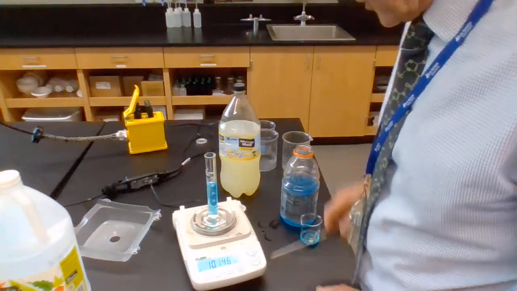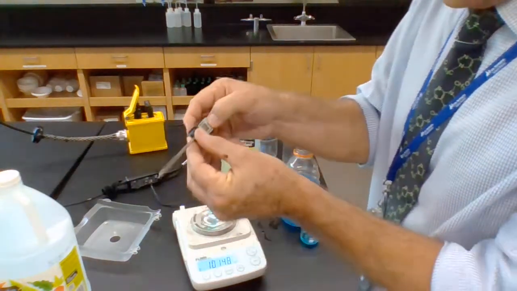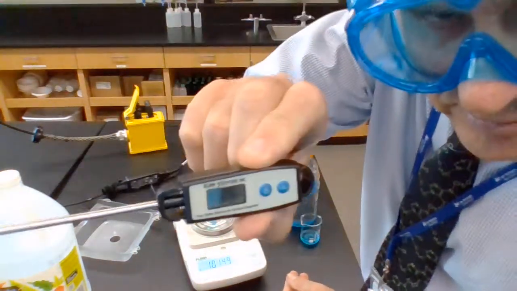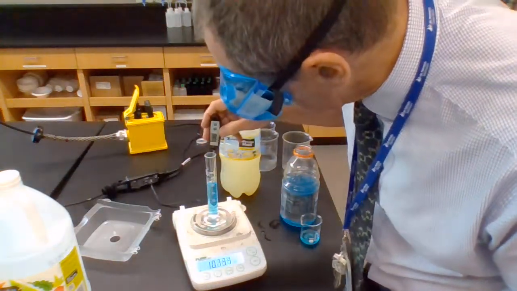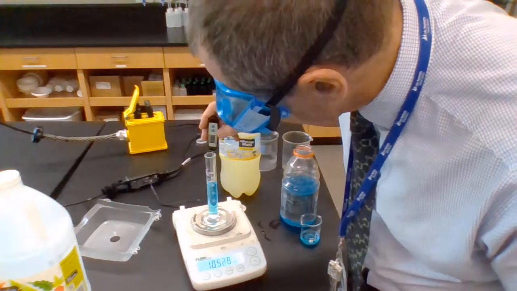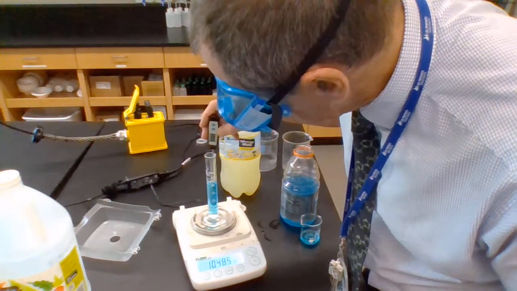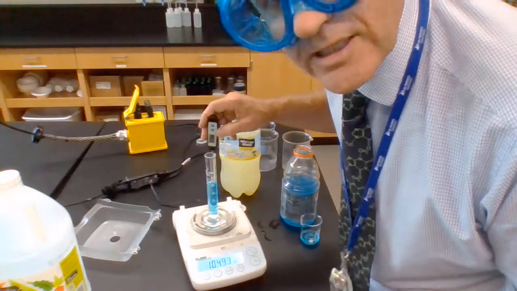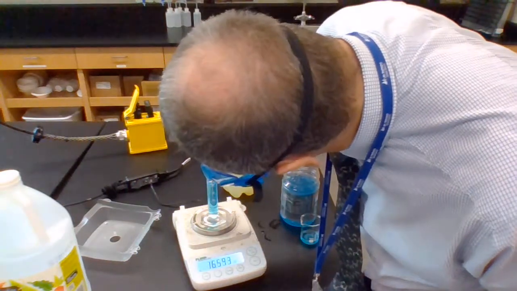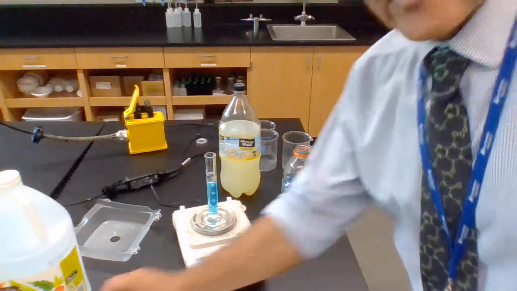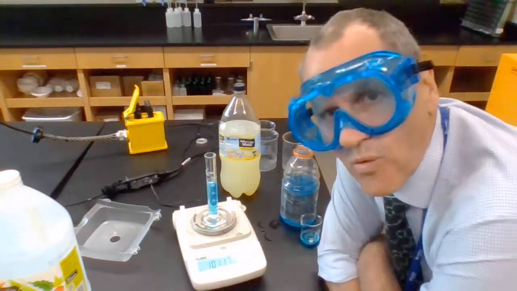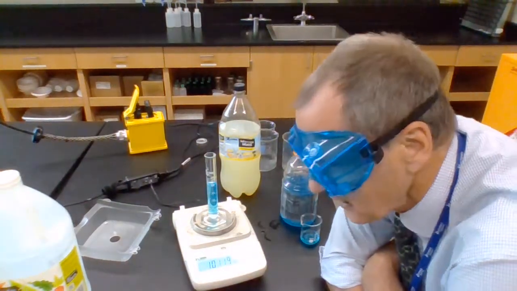You also are supposed to measure the temperature because you all have a handy little digital thermometer here at your home, I'm sure. That is extremely precise. And you'll find a temperature when it stops moving. But my thing here gives me 14.4, which gives me a precision of 0.1 degrees Celsius.